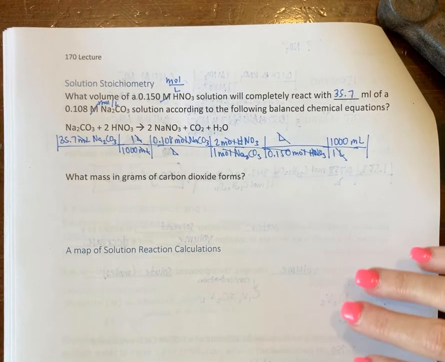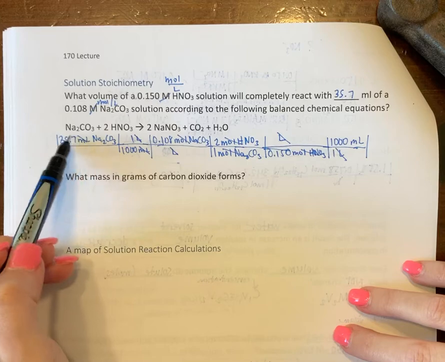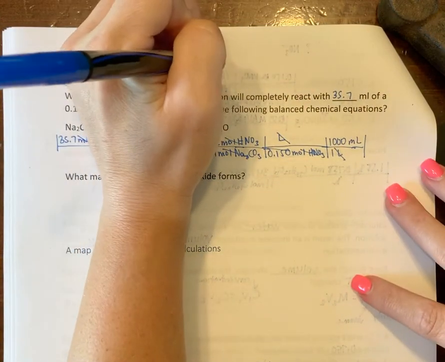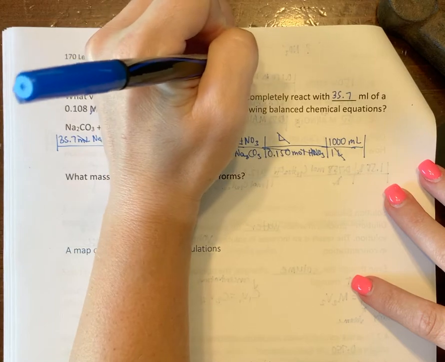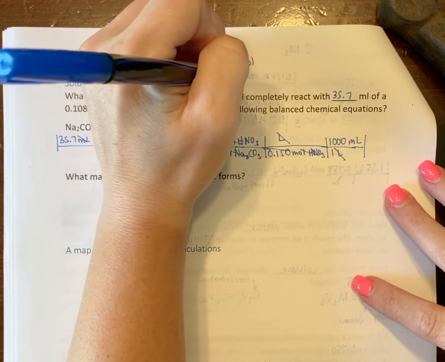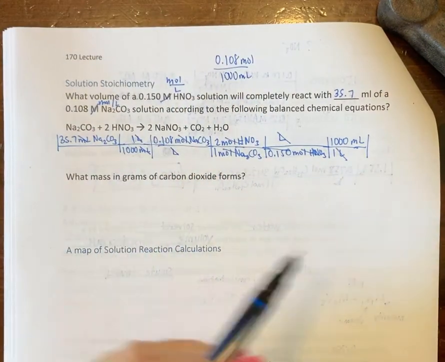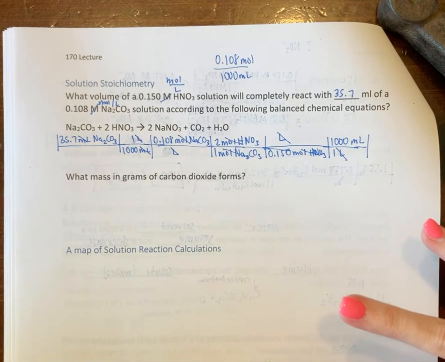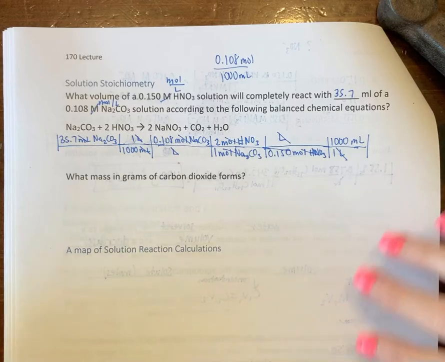A shortcut that I sometimes use when I'm given these kinds of things is when I write my molarity, I can write 0.108 moles per 1,000 milliliters and just do that conversion in one. It means the same thing. If you like that, great. If you don't, do it the other way.